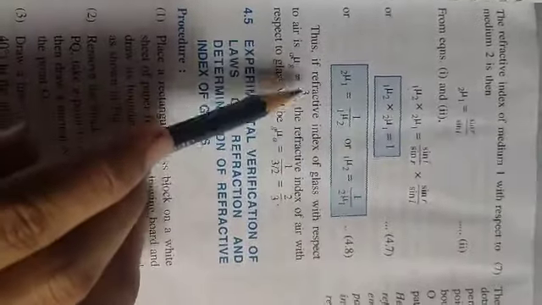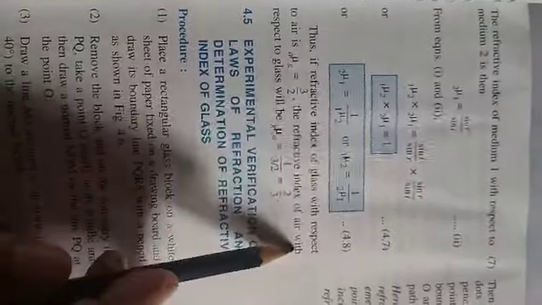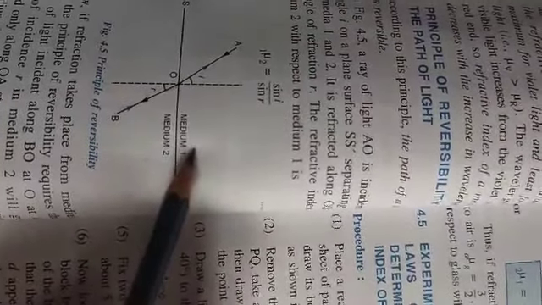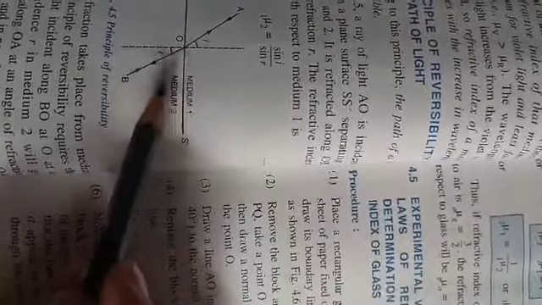For example, if the refractive index of glass with respect to air is 3 by 2, then the refractive index of air with respect to glass will be 2 by 3, just the inverse. So if you choose air as the first medium and glass as the second medium, and the light is traveling like this, then the refractive index will be 3 by 2. But if you choose glass as the first medium and air as the second medium, and the light is traveling like this, then the refractive index will be just the inverse of that. If it is 3 by 2, it will be 2 by 3. So this is a very important relation which comes from the principle of reversibility.